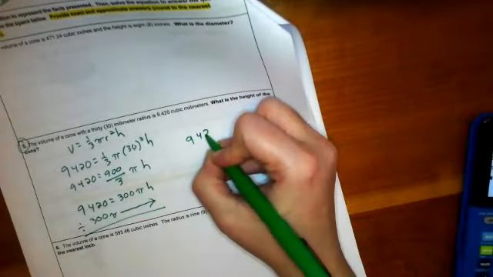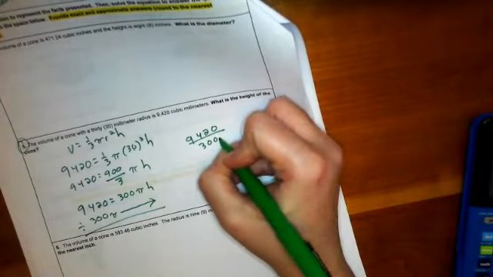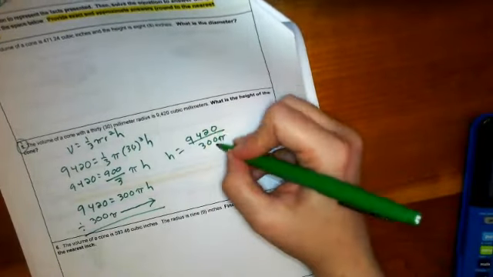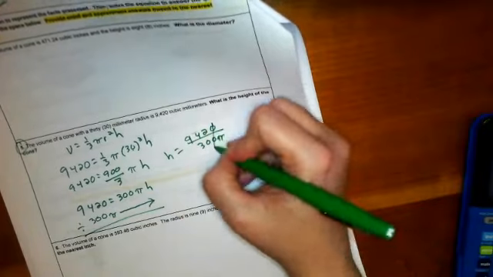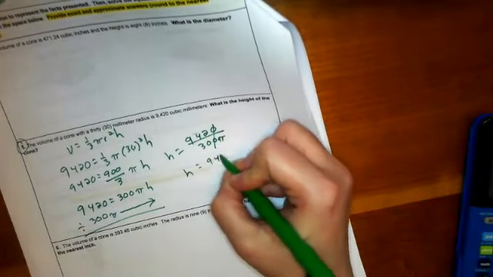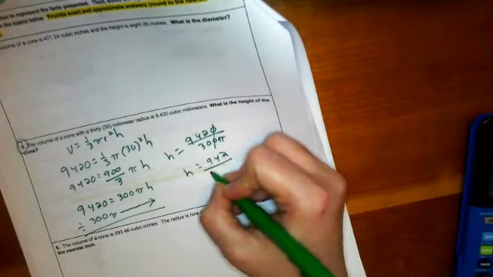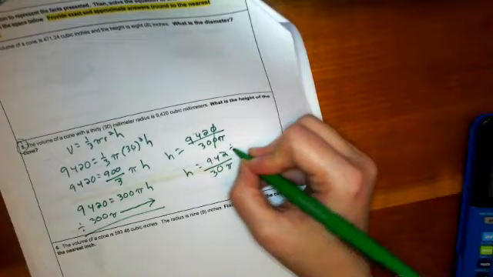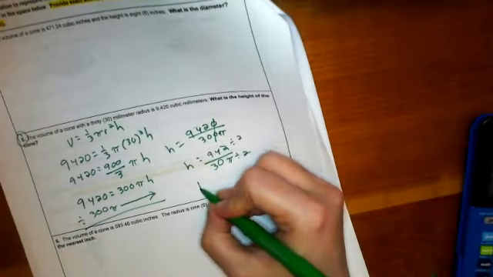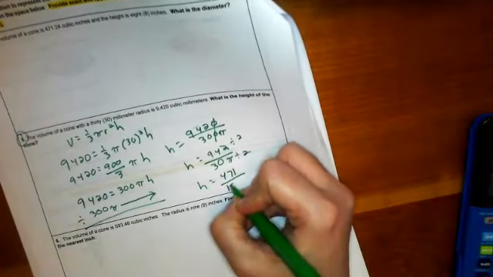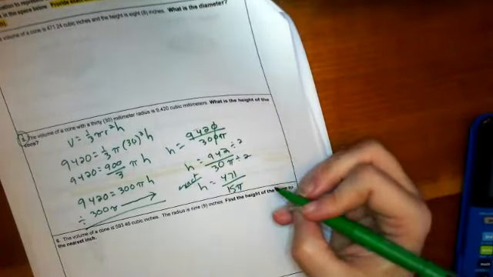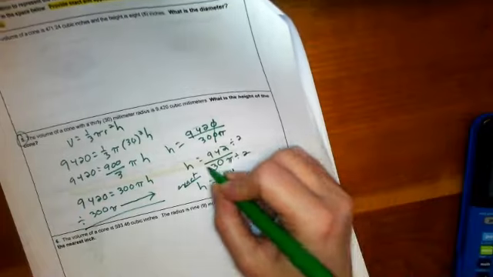Okay, and we get h equals 9420 over 300 pi. You can see that they're both divisible by 10, so that's going to knock off a 0. So h equals 942 over 30 pi. Okay, that's one step. I can see that they're both divisible by 2. I divide top and bottom by 2. I'm going to get h equals 471 over 15 pi. Make sure you leave that pi in the denominator, and there's my exact. And that is going to be millimeters.